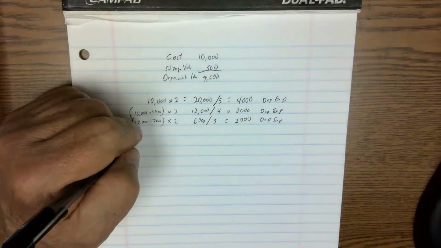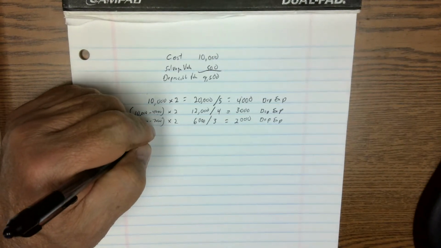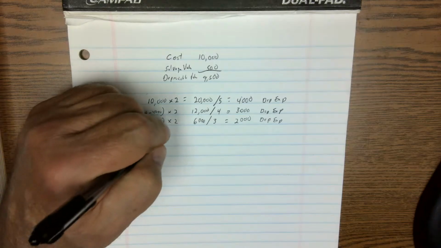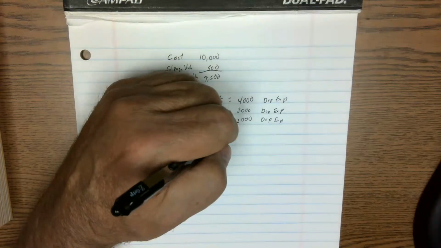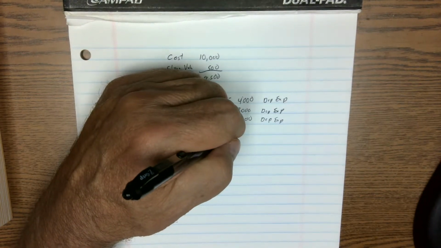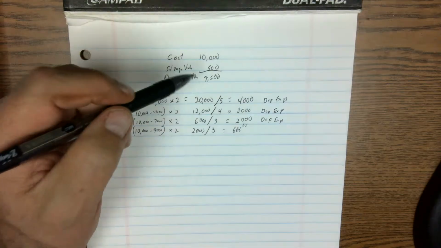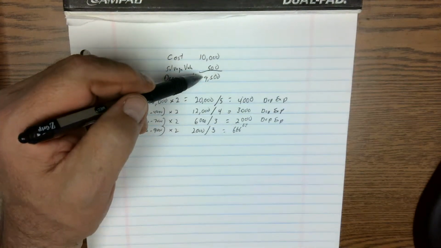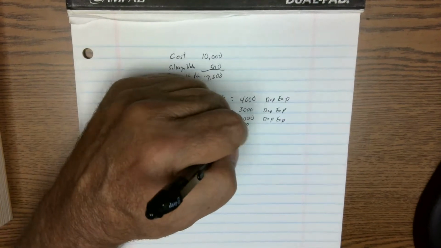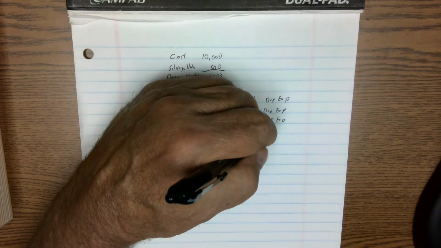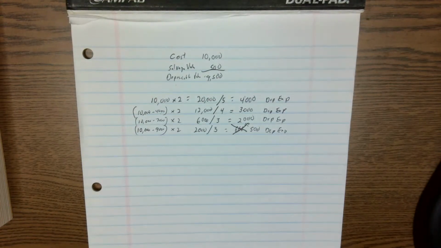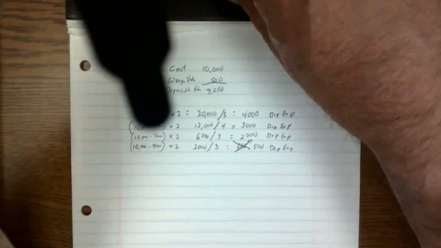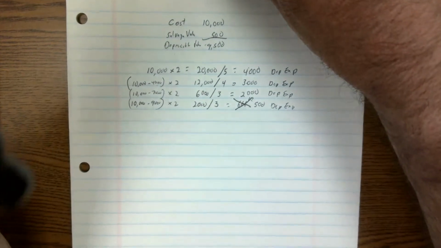So now I've got 9,000, so 10,000 minus 9,000 is 1,000 times 2 is 2,000 divided by 3 is 666.67, except I can't go beyond the 9,500. So this becomes 500 depreciation expense, and there is no more depreciation at that point. Okay, so that's the accelerated depreciation for that.